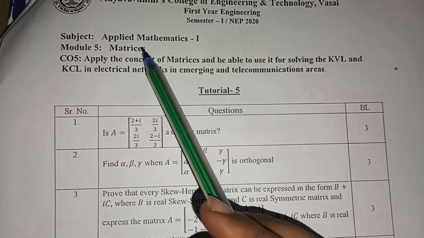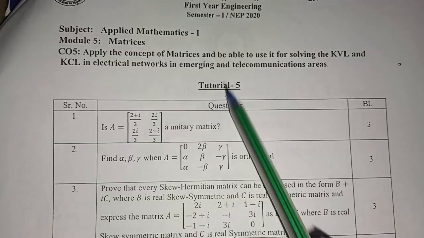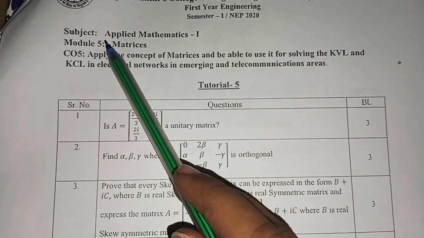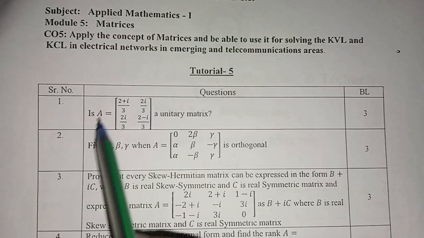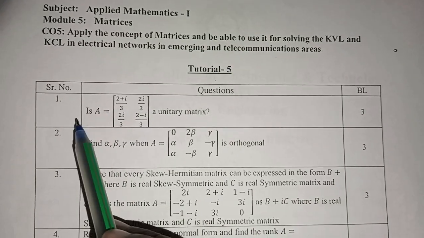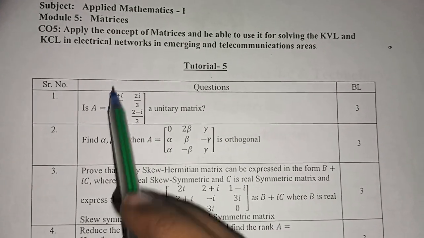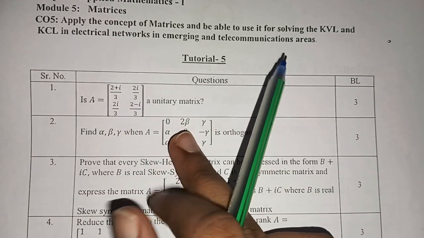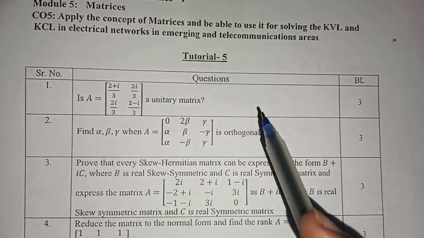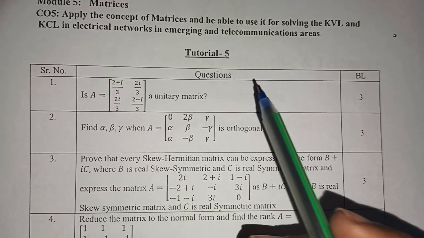So in this video we are going to solve tutorial number 5 of Matrices, module 5, applied mathematics. The first question of tutorial 5 is: A is a given 2 by 2 matrix, show that it is a unitary matrix. So first you have to know what a unitary matrix is. What do you mean by unitary matrix?